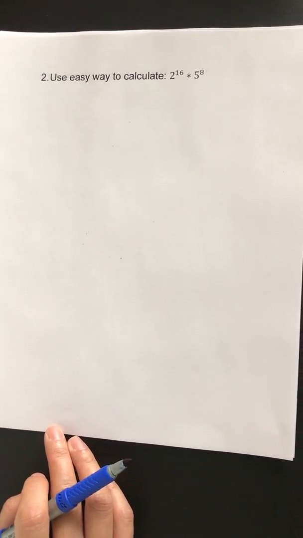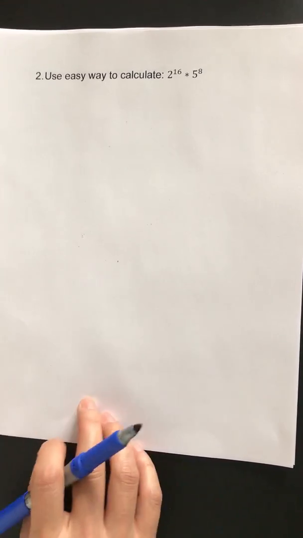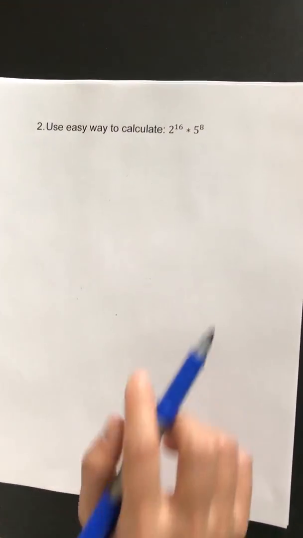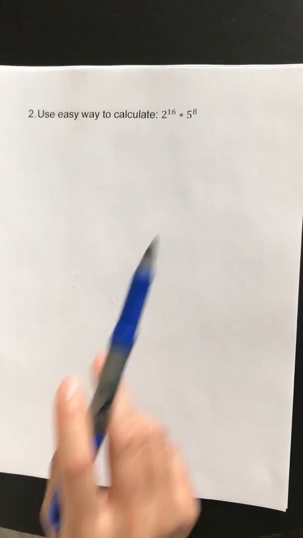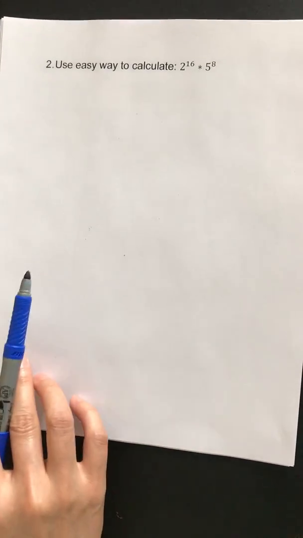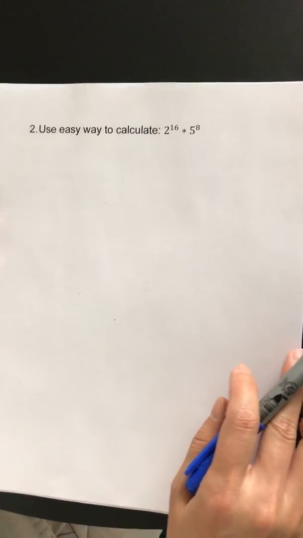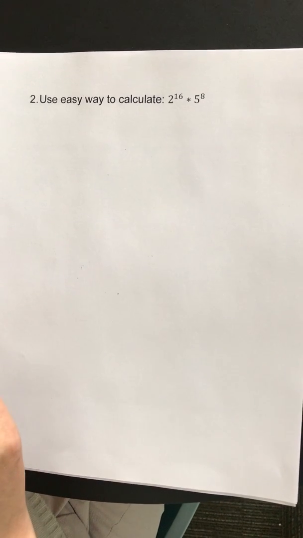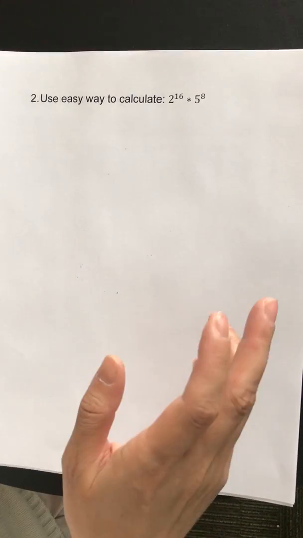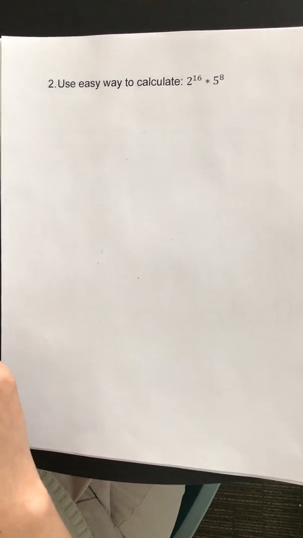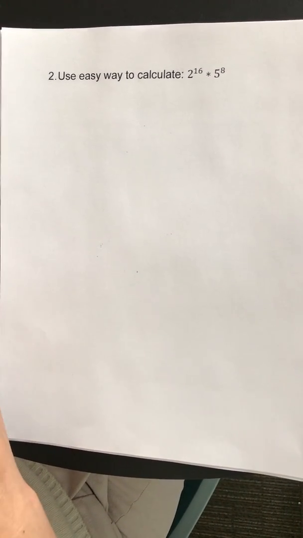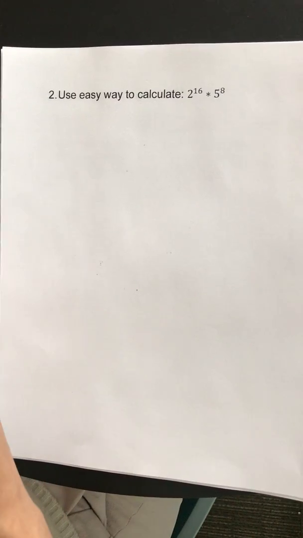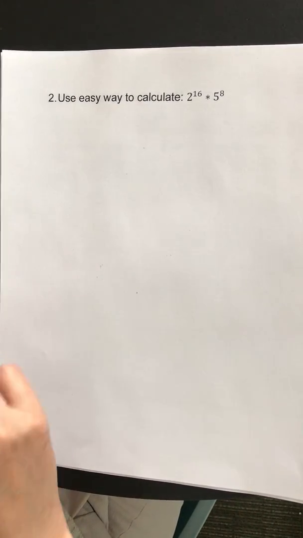Problem number 2. Use an easy way to calculate 2 to the power of 16 multiplied by 5 to the power of 8. For this problem, we have talked about similar problems. If you multiply multiple numbers together, you want to find how to have 2 multiply 5, which will give you 10, or 4 multiply 5, which will give you 20. So a lot of zeros can help you.